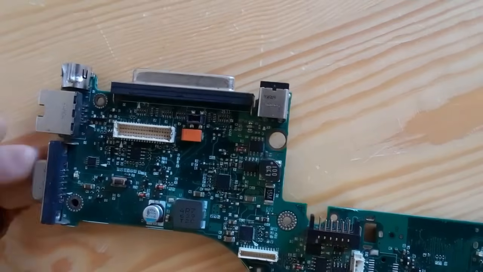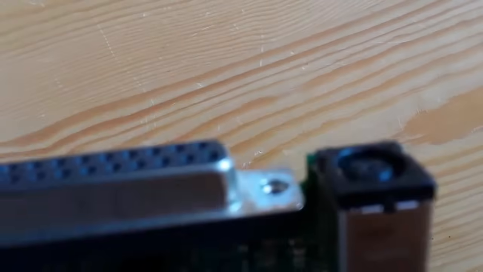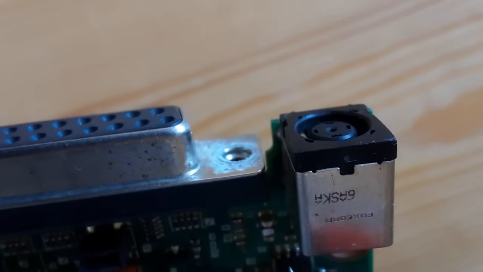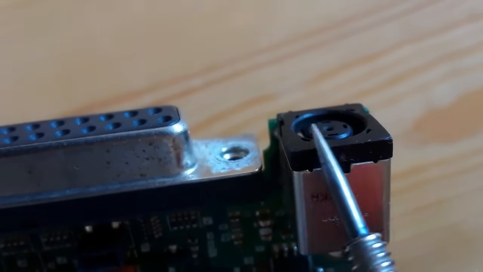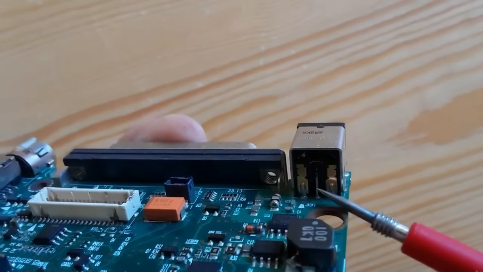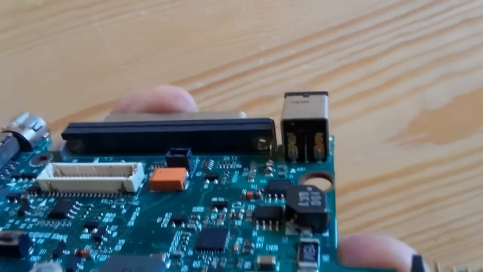So as you can see here, this is the power jack. This is one of the most common failures that you can encounter in laptops. At the back of the power jack, we have two terminals, negative and positive.